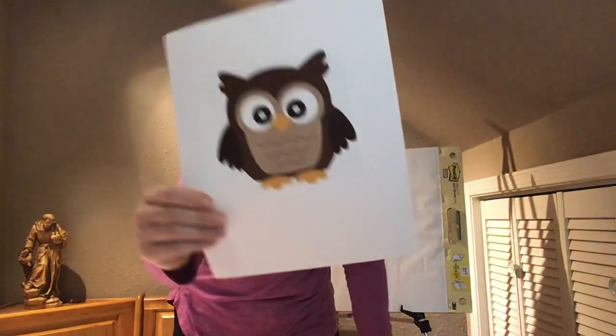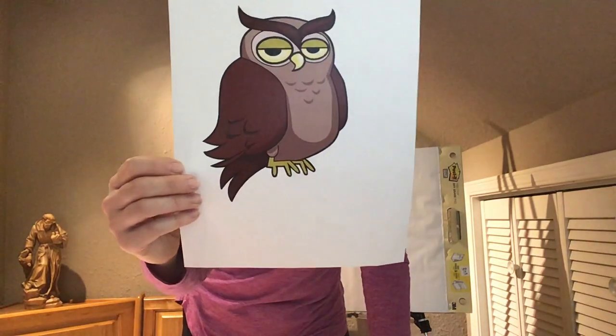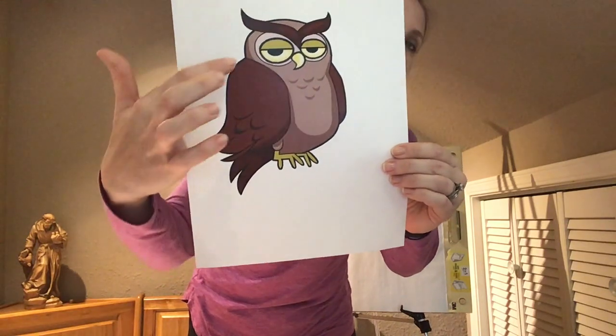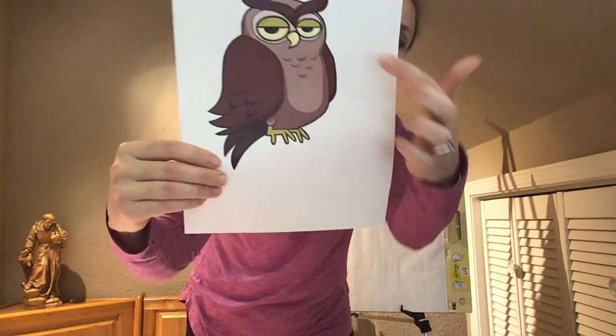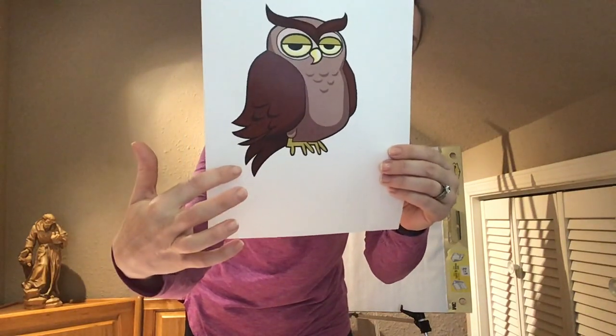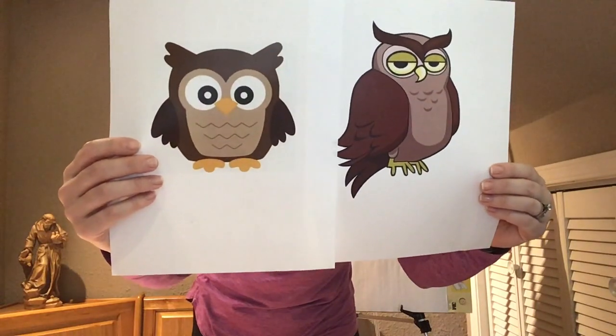Here's another example. This one is off to the side. So you'll see it's almost like a profile of the owl because this wing right here is larger and this wing is smaller, and then you see the tail coming off to the side. Also, you'll notice that there are differences in eyes that you see.